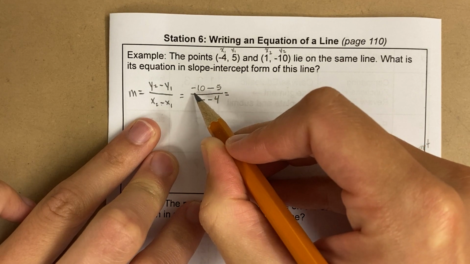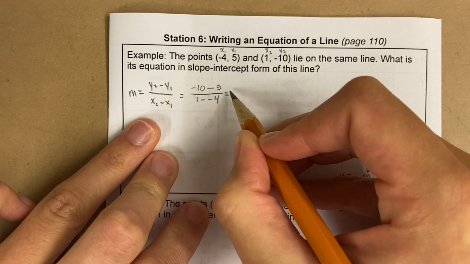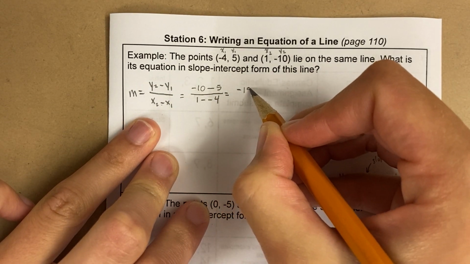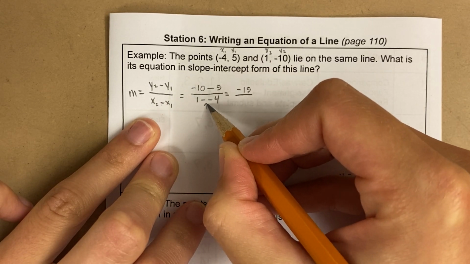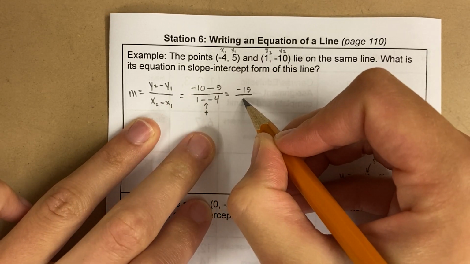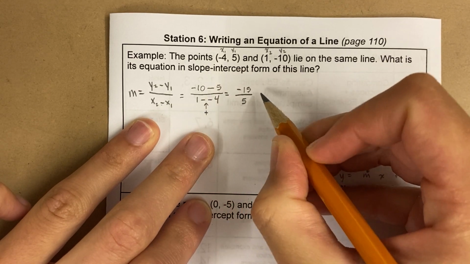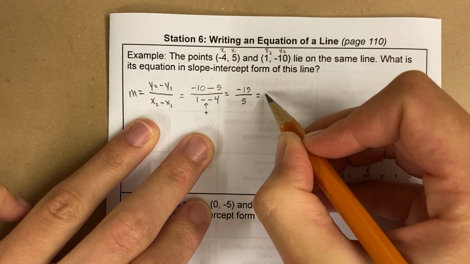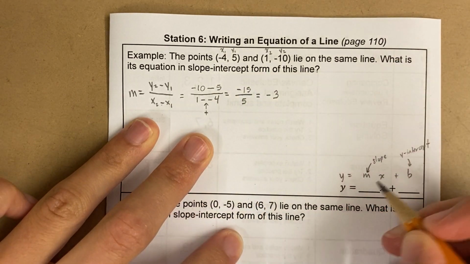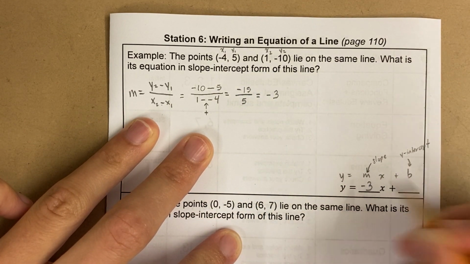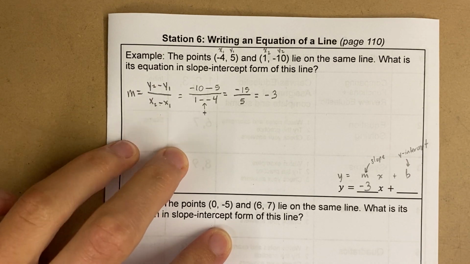Now I'm going to do the math. Negative 10 minus 5, that's 10 negatives, 5 more negatives, that's negative 15. This becomes 1, right? This turns into a plus, and that becomes 5. Then this is division. Negative 15 divided by 5. Negative divided by positive is negative. 15 divided by 5 is 3. So my slope is negative 3. I already have that information.